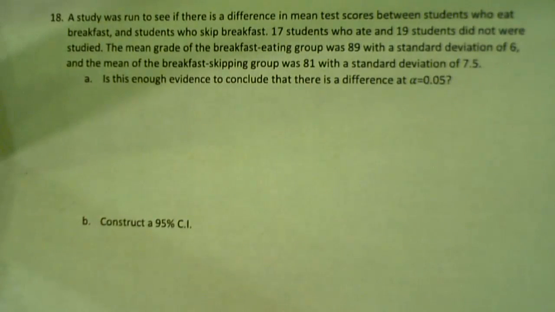Anyhow, a study was run to see if there's a difference in mean test scores between students who eat breakfast and students who skip breakfast. 17 who ate and 19 students who did not were studied. The mean grade of the breakfast eating group was 89 with a standard deviation of 6, and the mean of the breakfast skipping group was 81 with a standard deviation of 7.5.